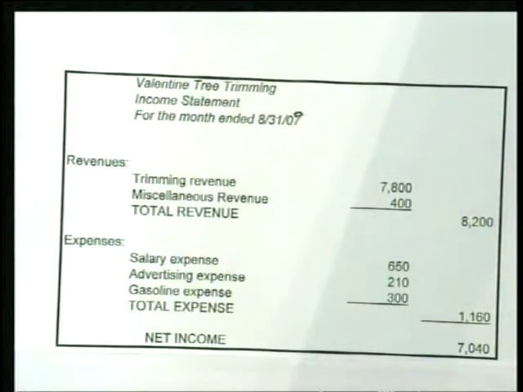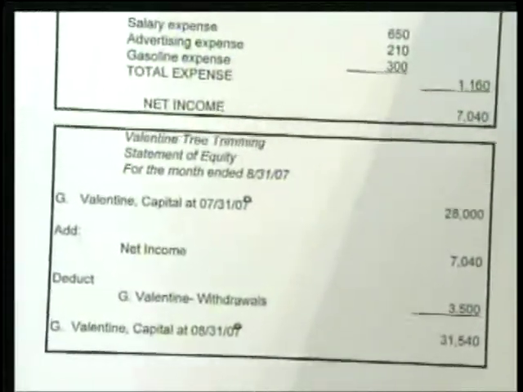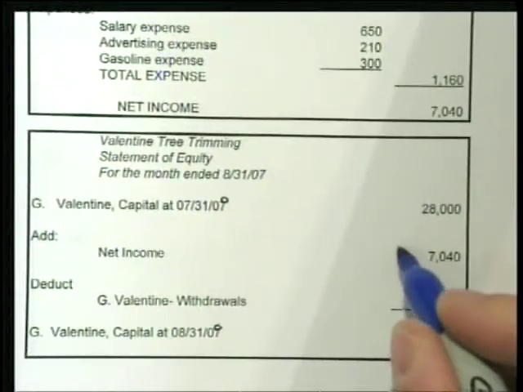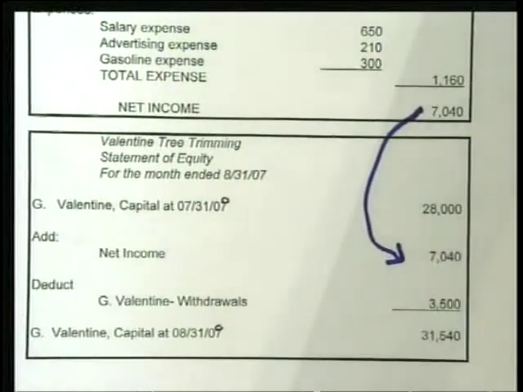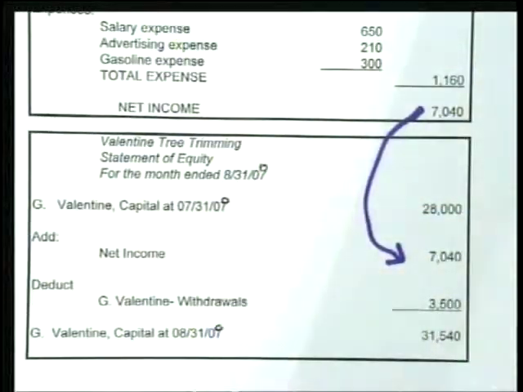What's the next statement that we prepare after the income statement? Statement of equity. Statement of equity. And that is right below here. And you can see that net income that we calculated above drops down to the statement of equity. Excuse me. Okay. You can see where I headed it up correctly and properly, the name of the company, the name of the financial statement, and I dated it properly. Actually, I forgot to change this one. That's actually 09, isn't it? Not 07. Okay.